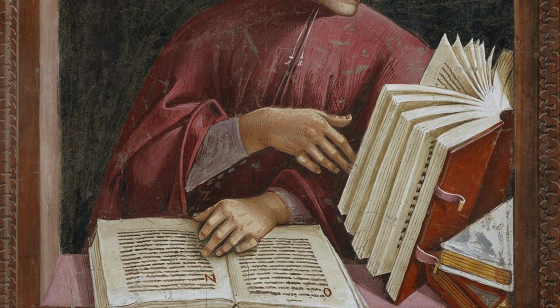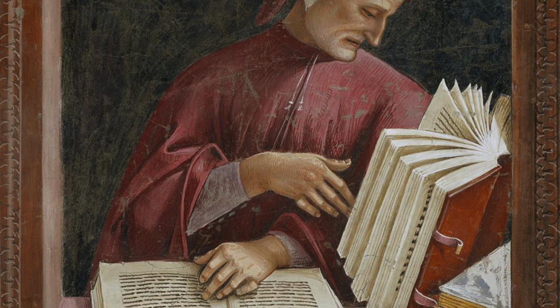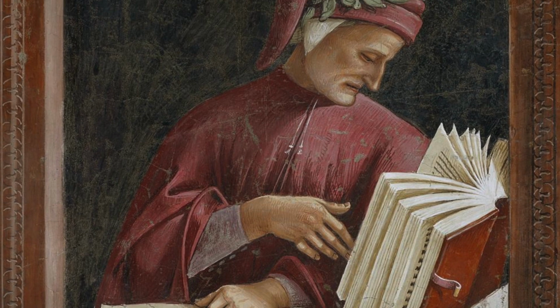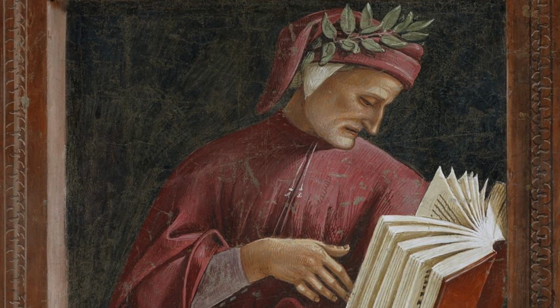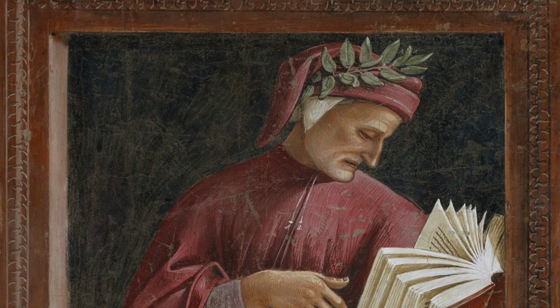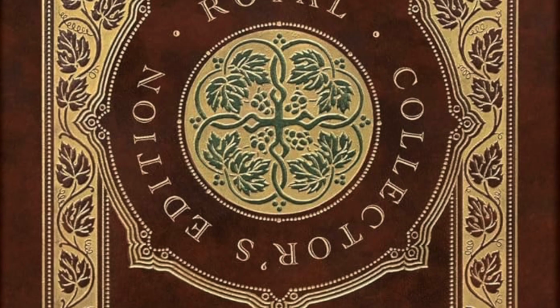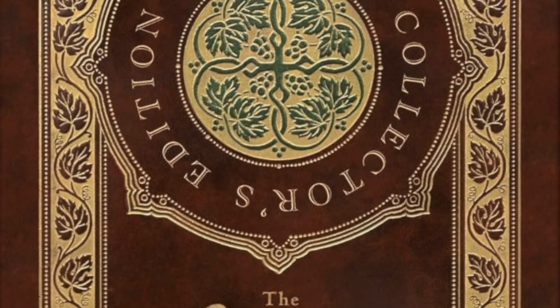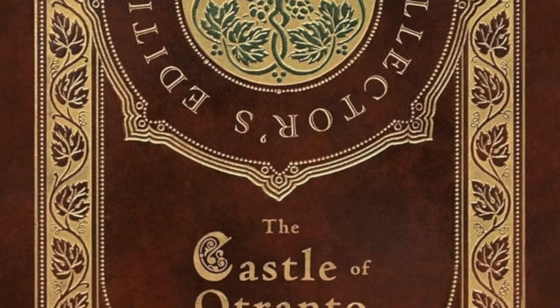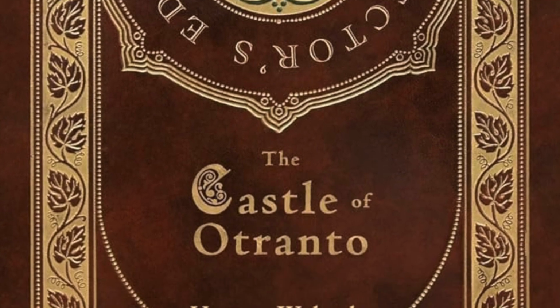Walpole created a blend of medieval and modern storytelling. For example, he used a found manuscript framing device, presenting the novel as an ancient text discovered and translated, lending it an aura of mystery and authenticity. Following the success of The Castle of Otranto, Gothic literature began to flourish.